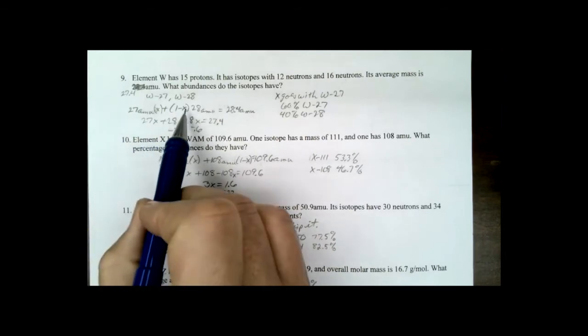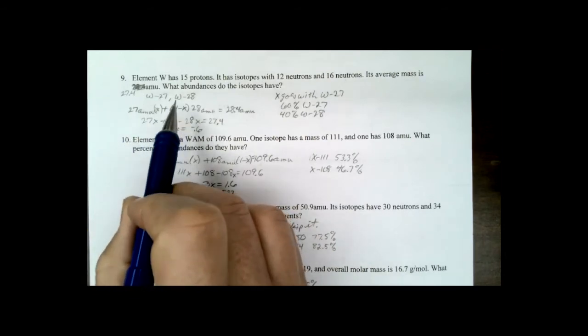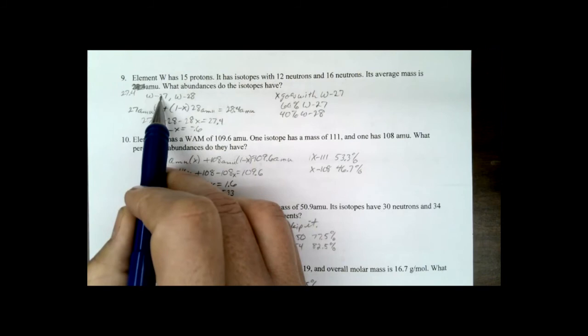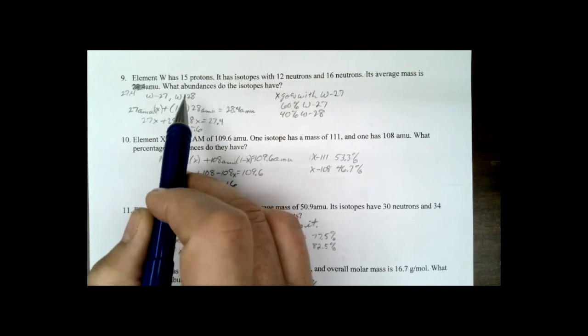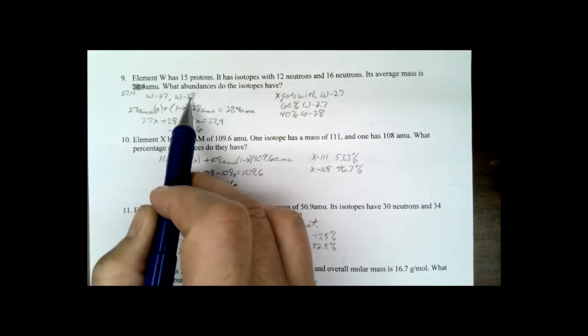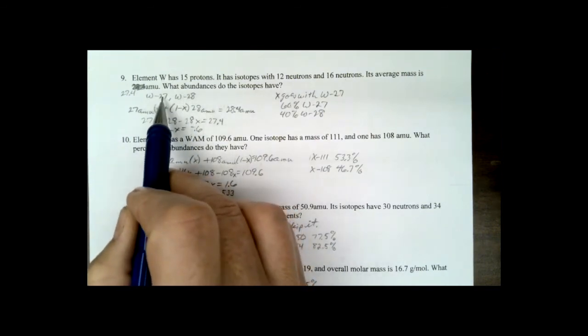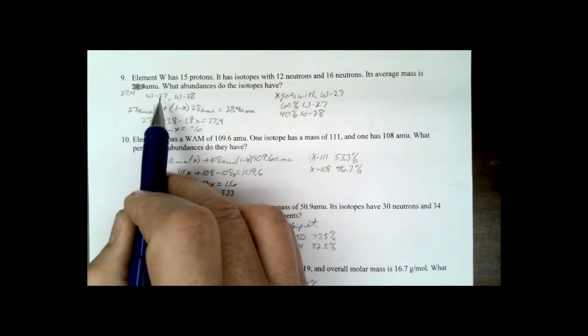It's 1 minus whatever you just said. If this is 90%, that's 0.9. And then this is 1 minus 0.9, which is 0.1, or 10%. If this is 0.3 or 30%, then this one is 1 minus the 0.3 is 0.7, 70%.